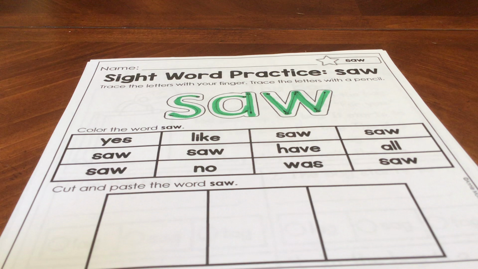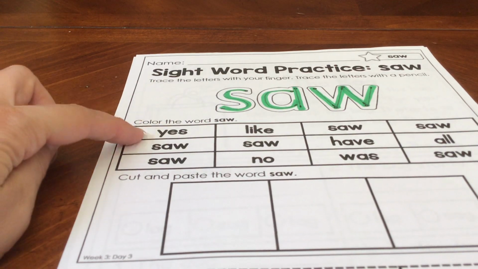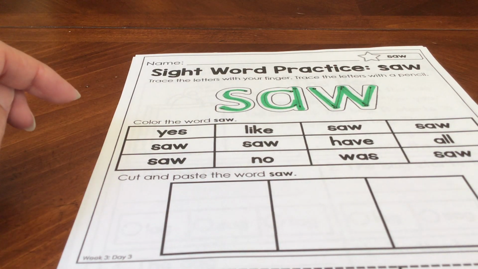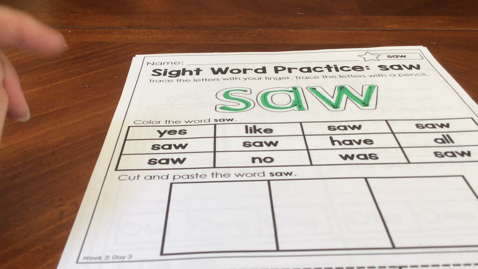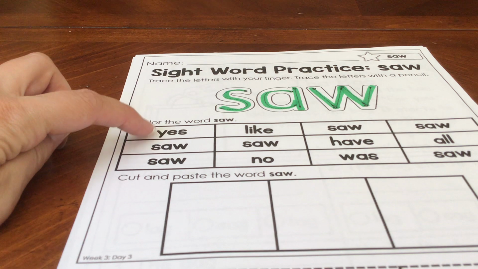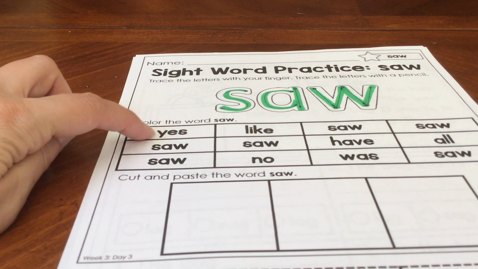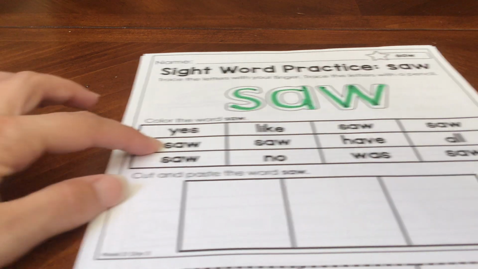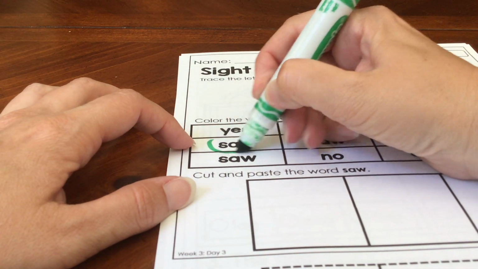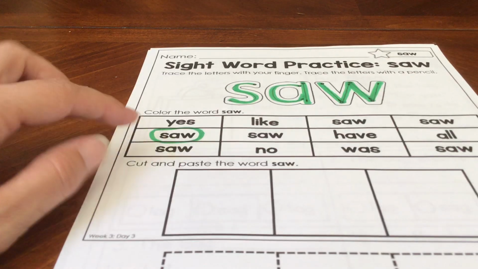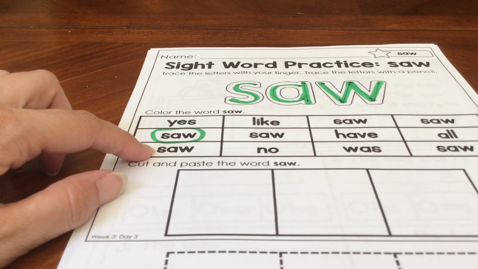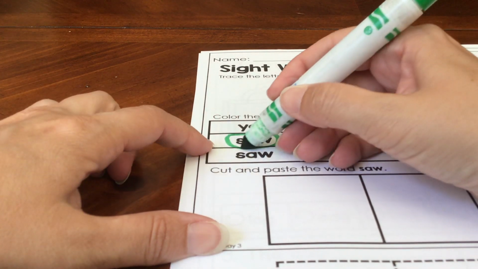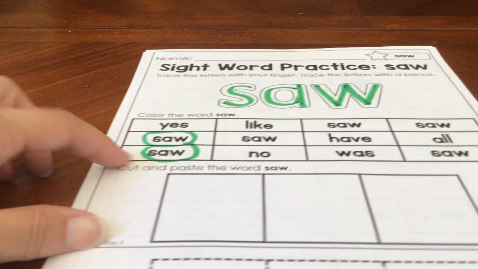I saw the movie. Now you're going to look in your boxes, and every time you see the word saw, S-A-W, you're going to circle it or color it. Does this say S-A-W? No, that says yes. Does this say saw? Yes, it does. S-A-W. So I can circle it or color it. S-A-W, saw. Very good. I'm going to color it or circle it. And you've got to check all the rest of your boxes.